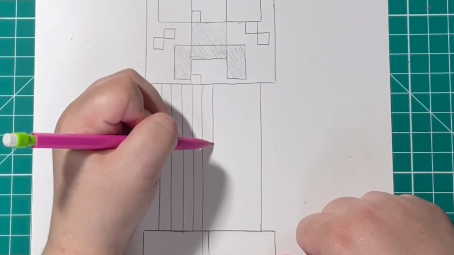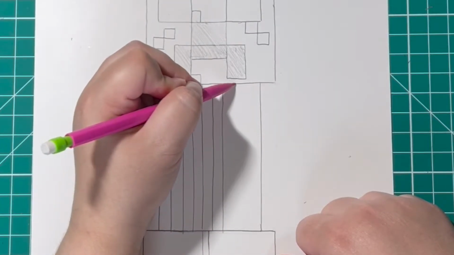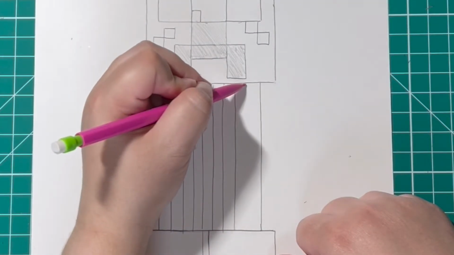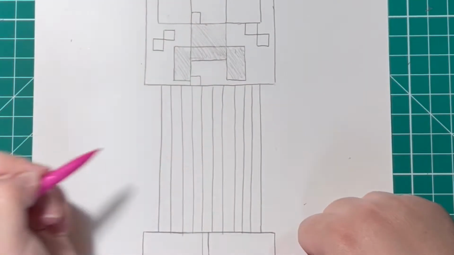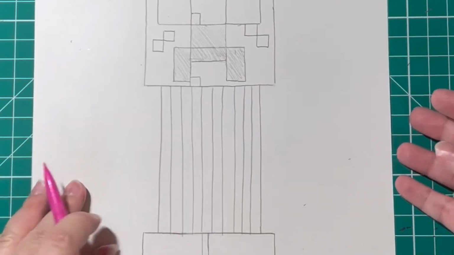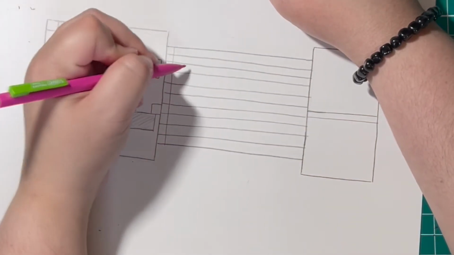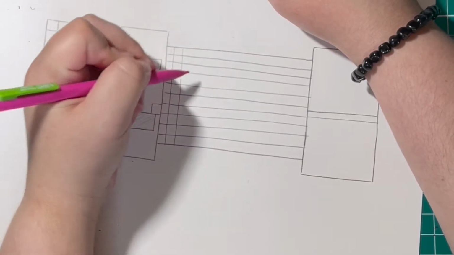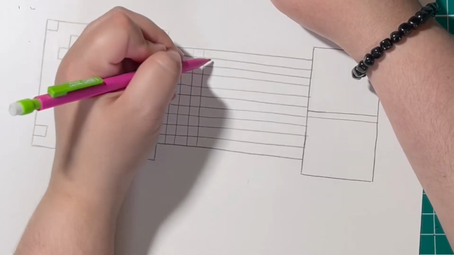So right now we're just trying to make sort of straight lines. Again, they don't have to be perfect. There we go. And now we're gonna turn the paper and then make them into squares. That way, when you color, you can make the squares different colors.